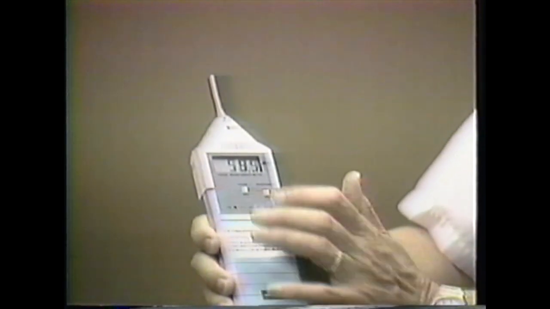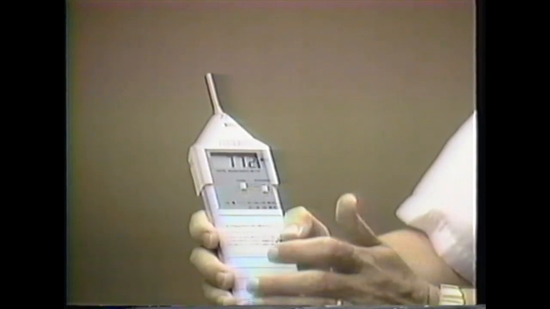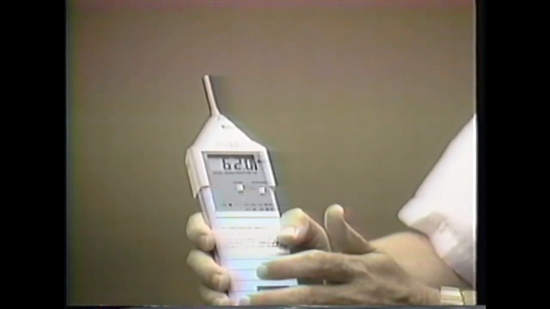We have a response switch. Simply flick it down to put it in the fast position or the slow position. And we have a range switch, high and low. Low starts at approximately 30 dB and goes up. High starts at 65 and goes up.